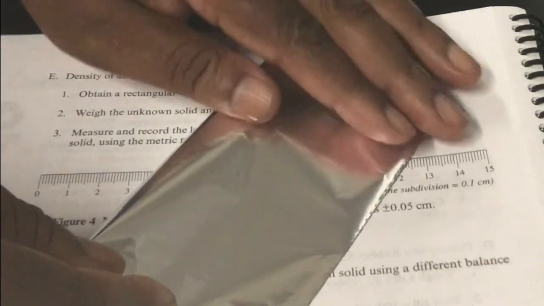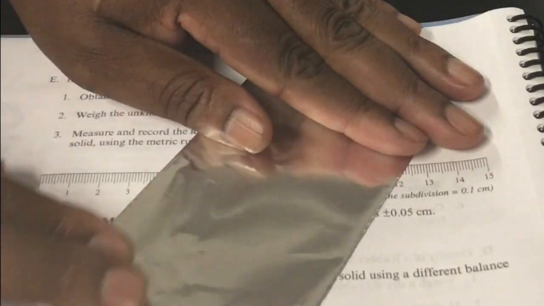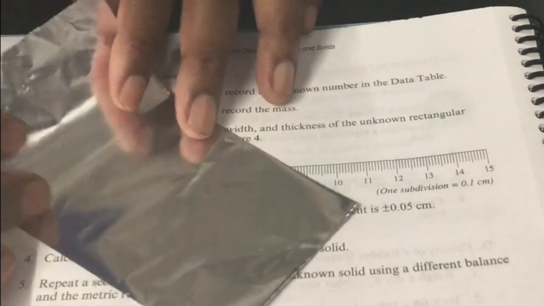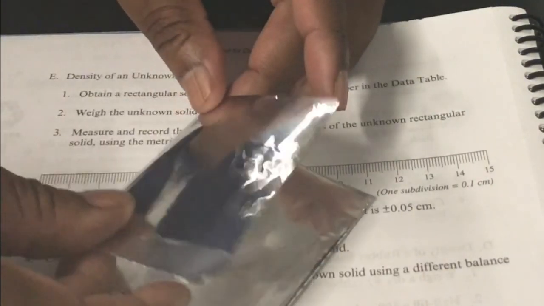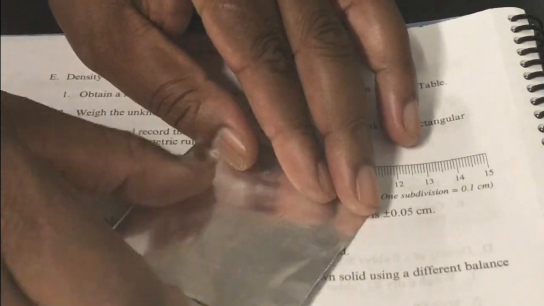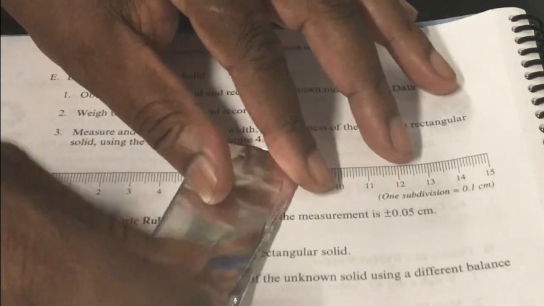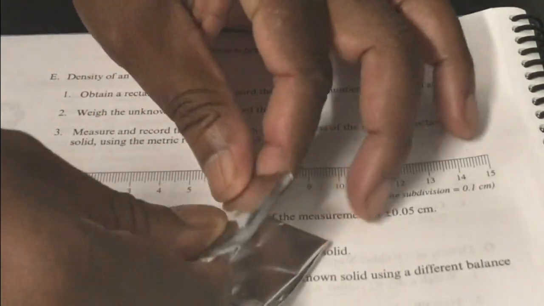This is the first folding, and I'm just going to fold it again, and you'll record the mass of the aluminum foil, just to make sure that it is sitting properly on the pan, on the balance. I'm just going to fold it like that.